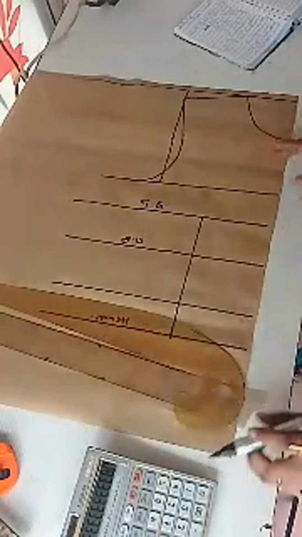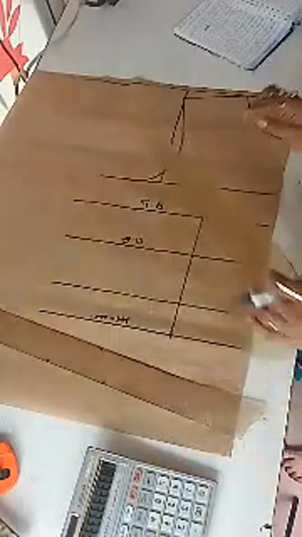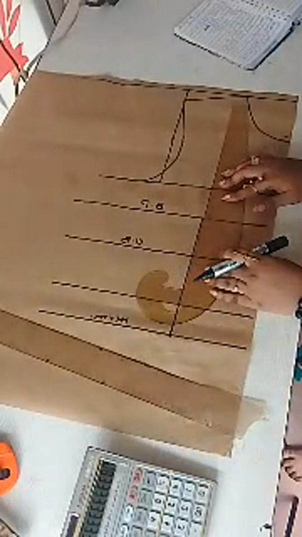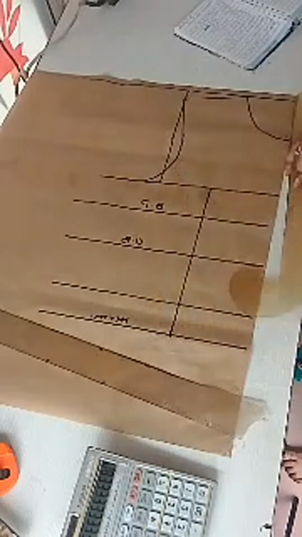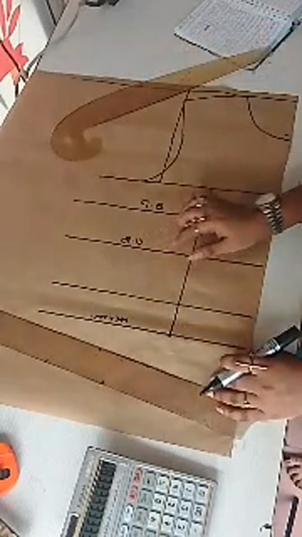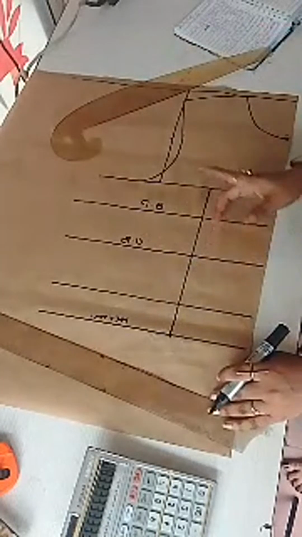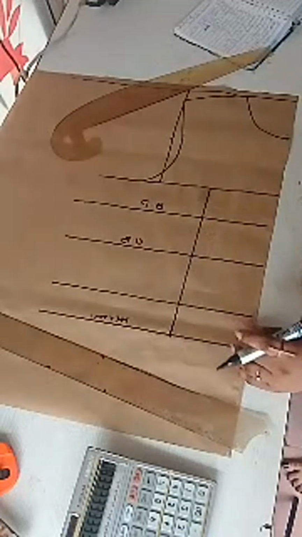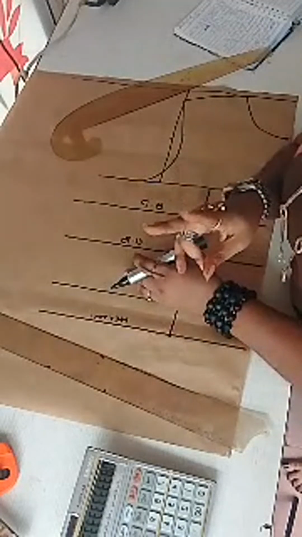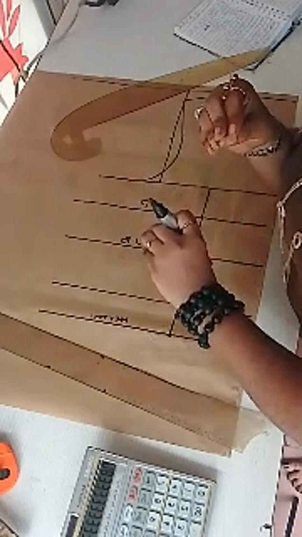Okay, so after doing that, we are going to extend this here like this, like that. Okay, so we are going to be doing our under bust intake right about now. Okay, we're doing an under bust intake. So on this part of the bust, on the center piece, I want to use a 2 inches under bust intake. I want to remove 2 inches as our under bust intake.